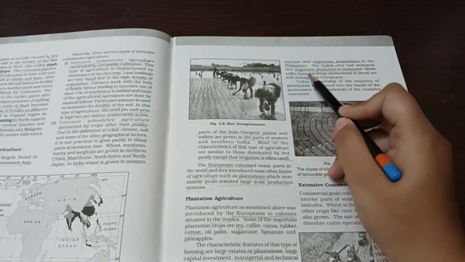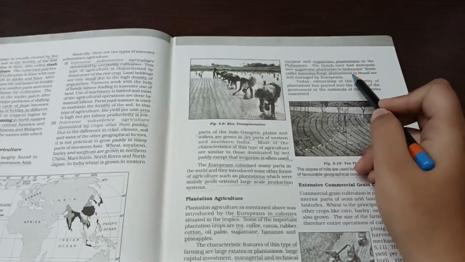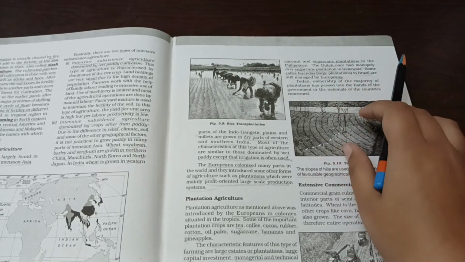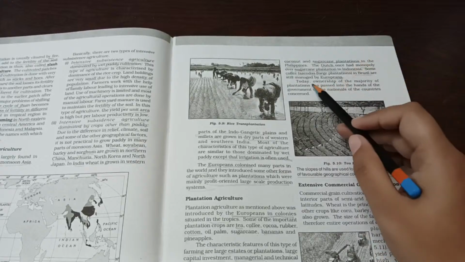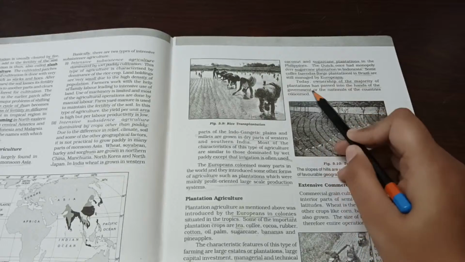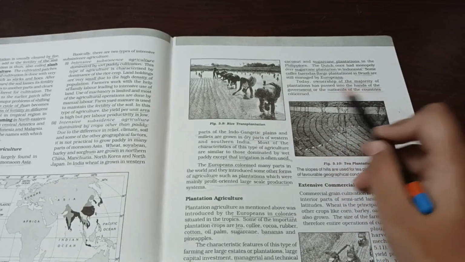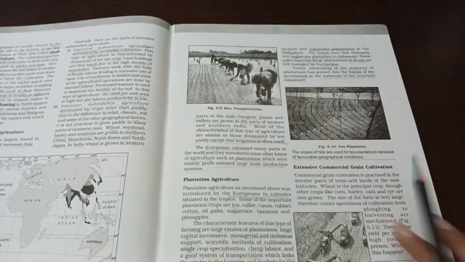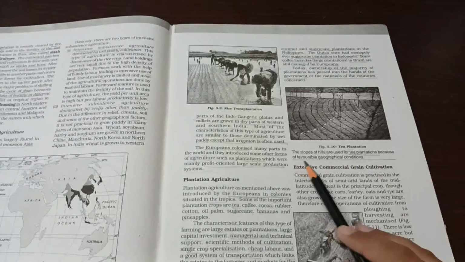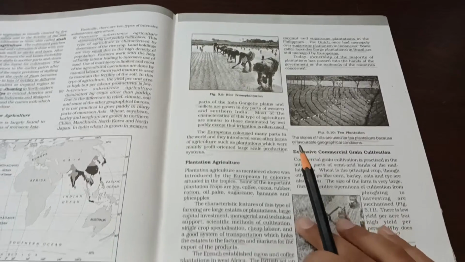Some coffee fazendas, large plantations in Brazil, are still managed by Europeans. Today, ownership of the majority of plantation has passed into the hands of the government or the nationals of the countries concerned. The slopes of the hills are used for tea plantation because of favorable geographical conditions.